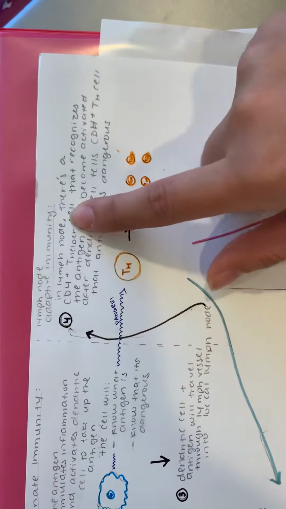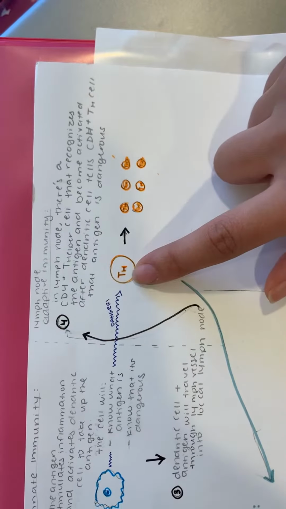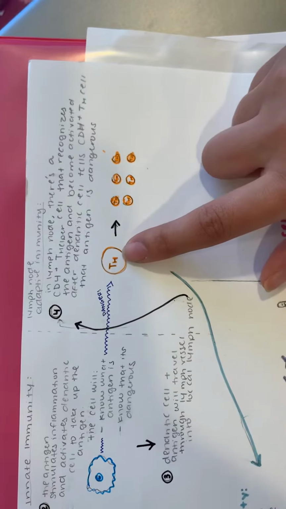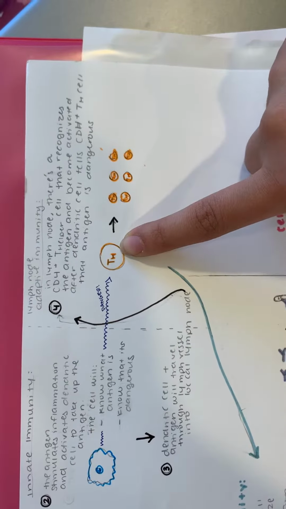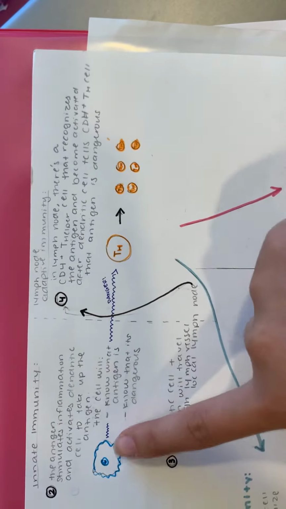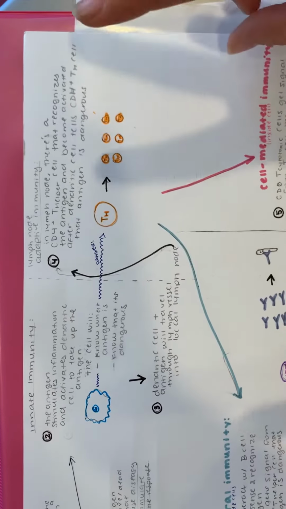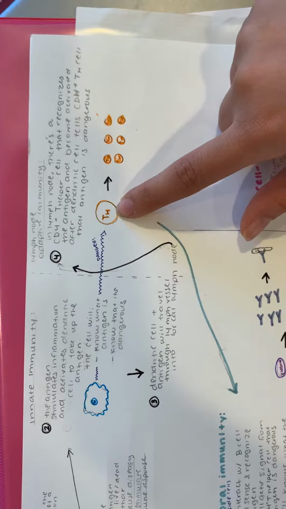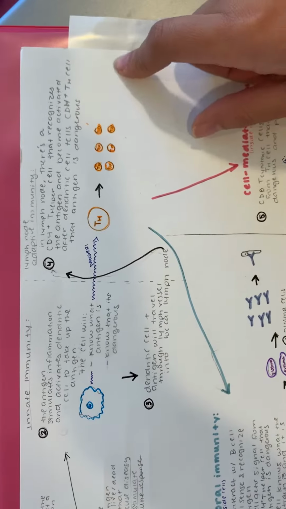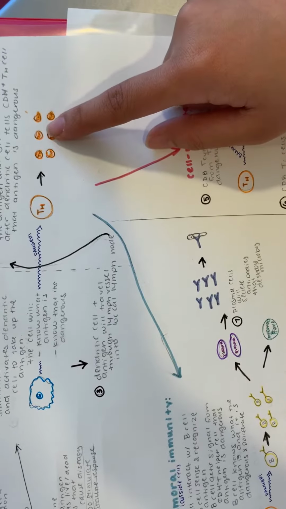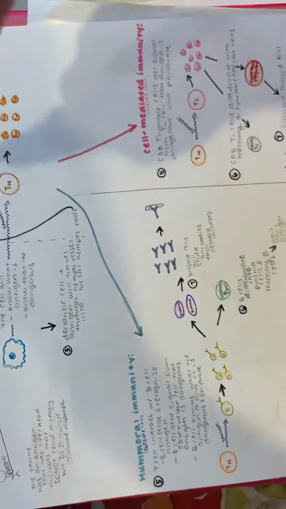So in the lymph node, there's the CD4 plus T helper cell that helps recognize the antigen and becomes activated. After the dendritic cell sends this signal that the antigen is dangerous to the T helper cell, it'll proliferate and have clones of itself. Then it can go into two routes, either humoral or cell-mediated immunity.